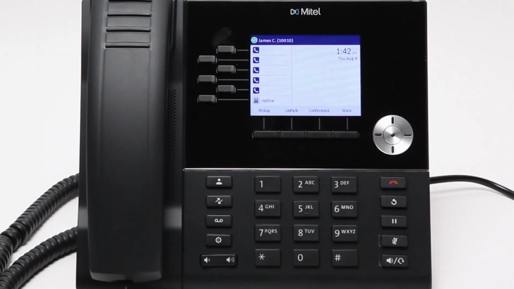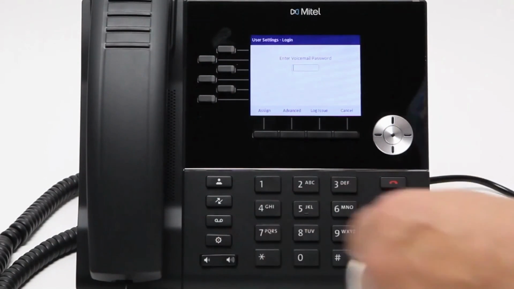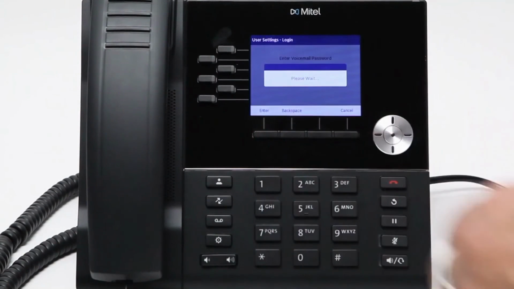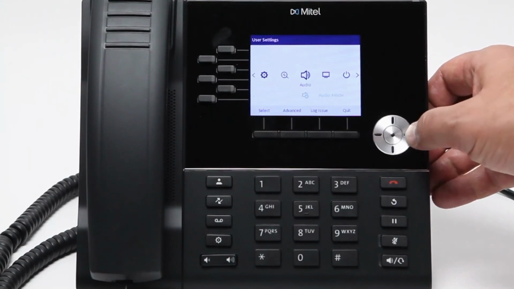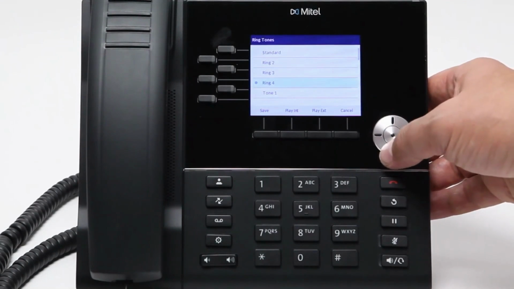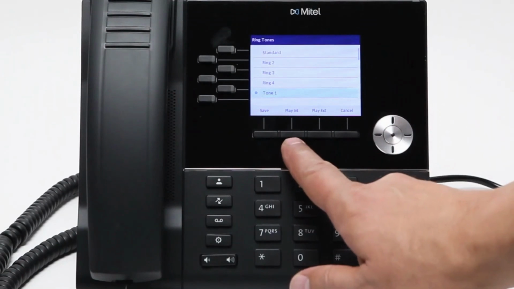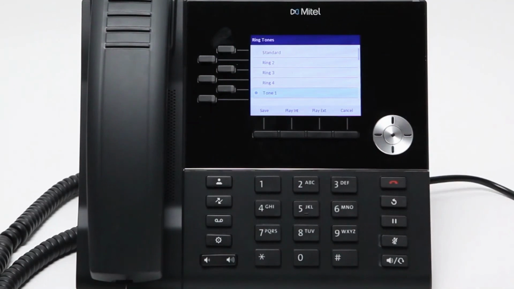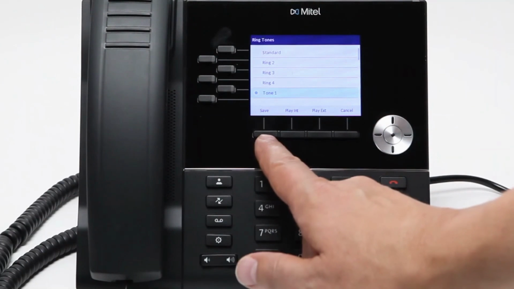How to manage your ringtones. First, select the Settings key. Enter your voicemail password and press the Enter soft key. Scroll to Audio options and then Ringtones using the navigation keypad and selector button. The Play Int and Play X soft keys are for playing the internal versus external ringtone variations for the selected tone. Press Save to conserve your selection.